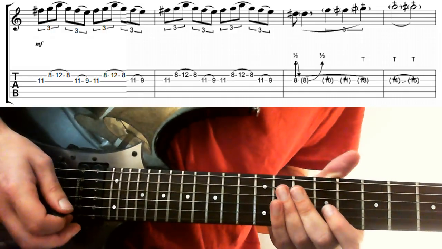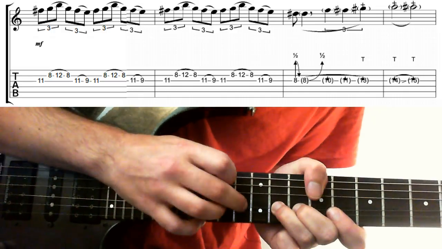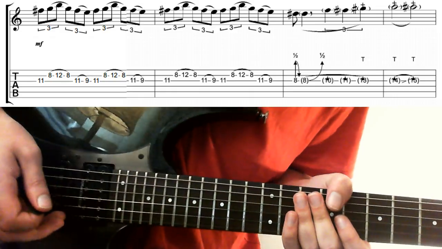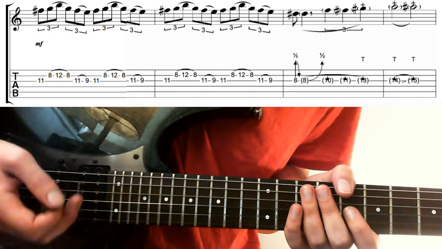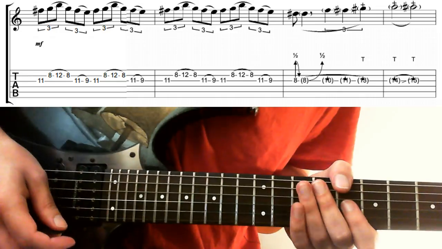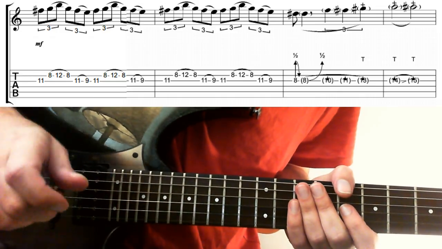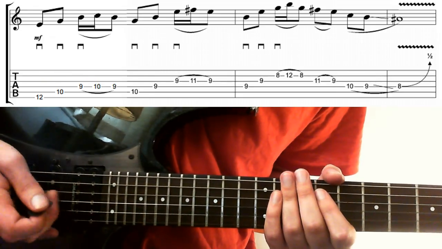You could add on some vibrato to that as well. It's something that's a bit difficult to intonate. If you have the backing track, it's a lot easier to adjust when you need to go up or down a tiny bit to keep it in key. The next example here, we've got a bit of sweep picking.